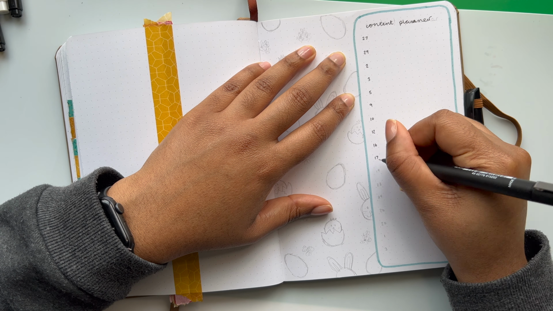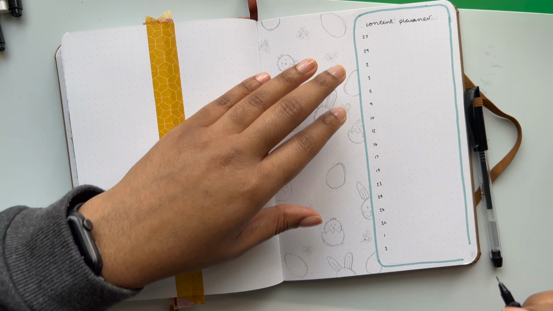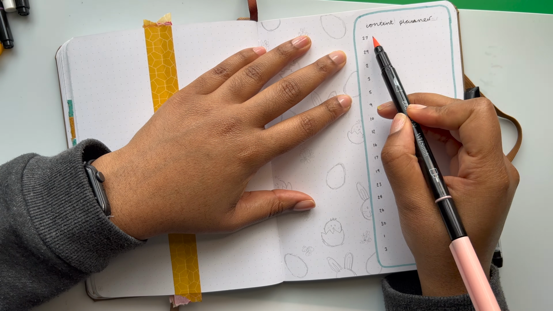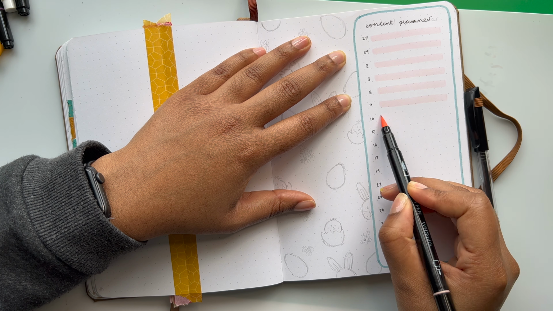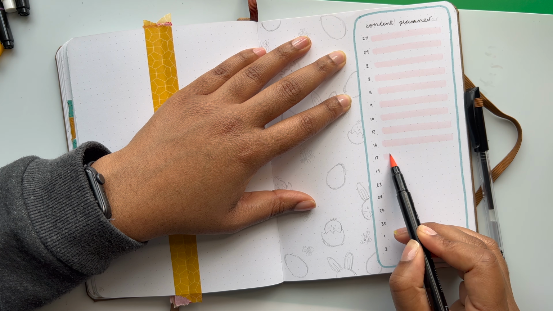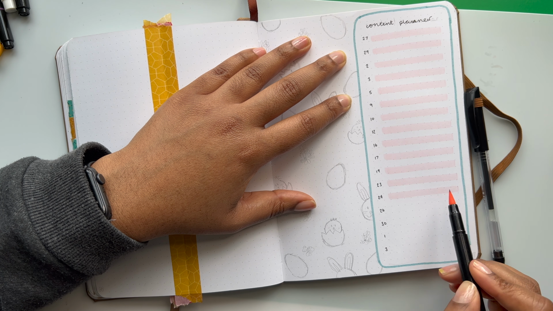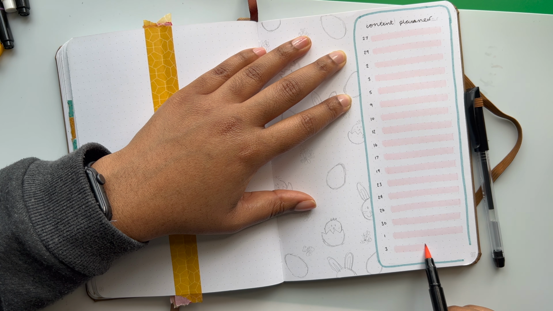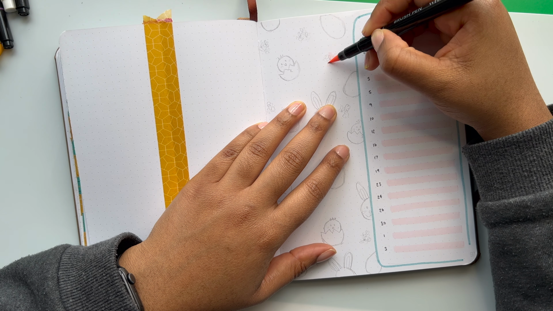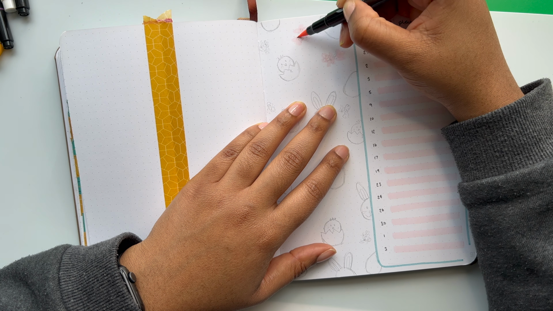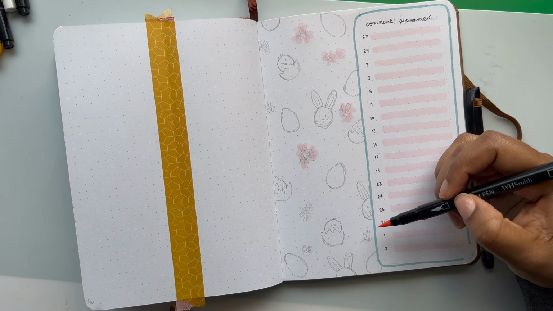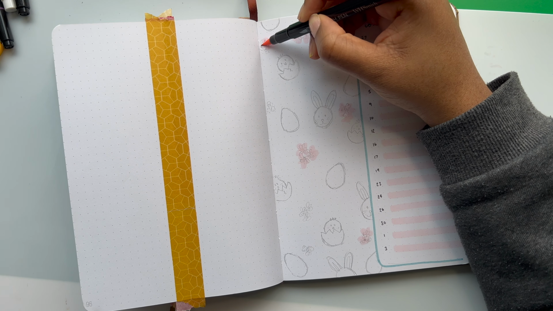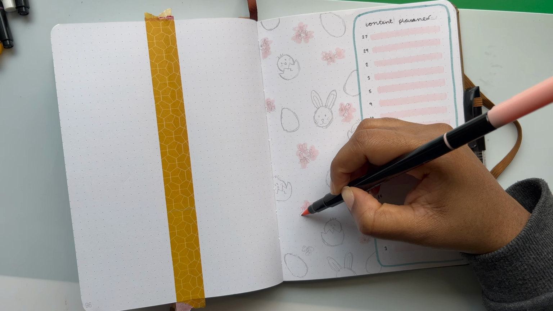So the last spread of this setup is my content planner, and I've just drawn a box towards the right hand side and highlighted the different dates. And then because I didn't want this page to look too blank, I just added some little doodles: cherry blossoms, Easter eggs, chicks and bunnies, just again to tie the theme all together.